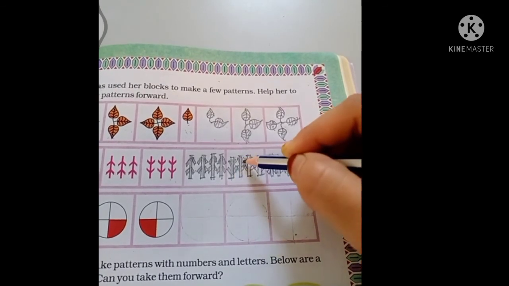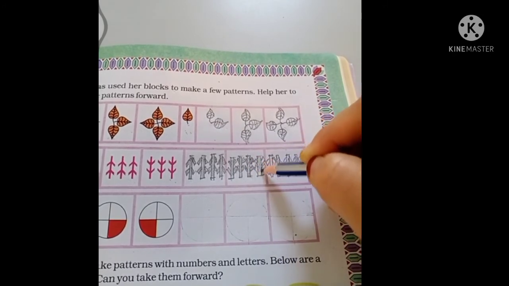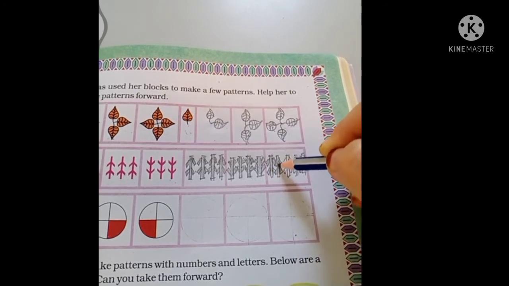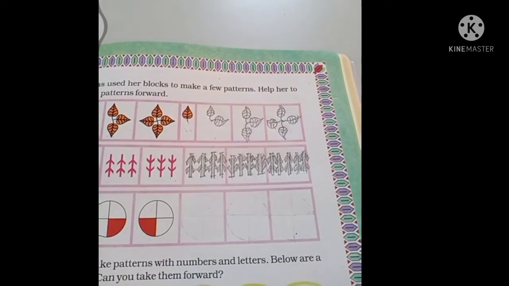But if the coloring pattern is given, like in the first one red color then a green color, if it is given that you have to change the color pattern, that time you can color it. But here the same color is given in all the patterns, right? So no need to do it. If you want to do it, it's good. अगर आप अच्छे से color भी करोगे, so it will look good as given over here in the textbook, right? So like this way, students, here we complete the second pattern also.